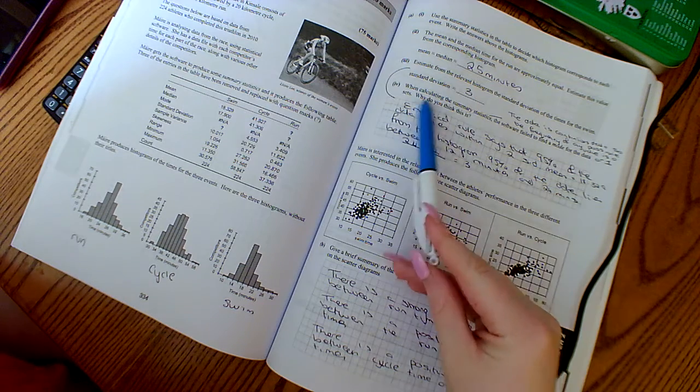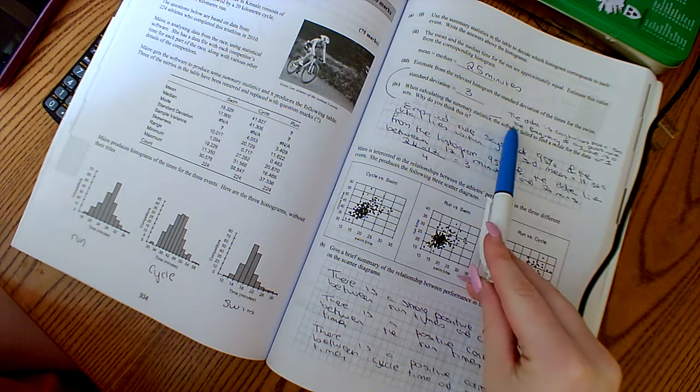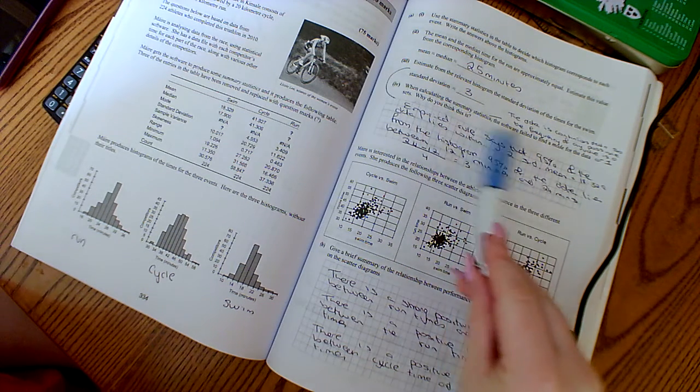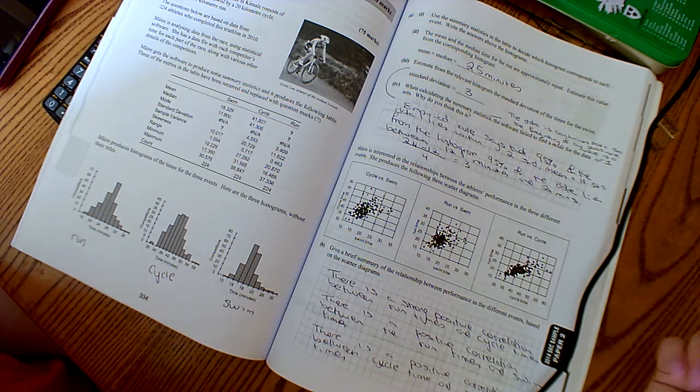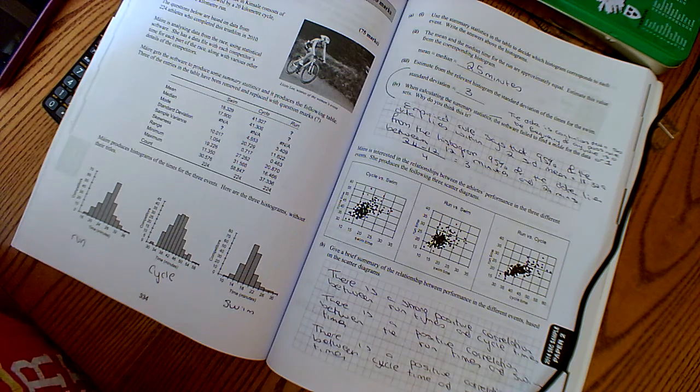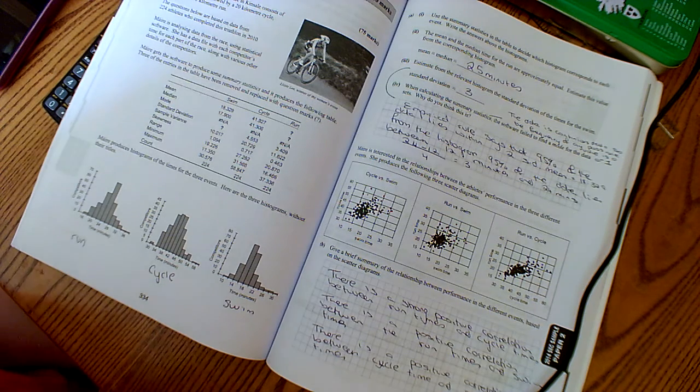Here it says, when calculating the summary statistics, the software failed to find a mode for the data sets. Why do you think this is? The data is continuous data, so the frequency of any possible value is either 0 or 1. So that's why it would have failed to get the mode.